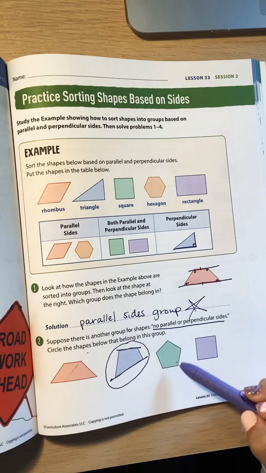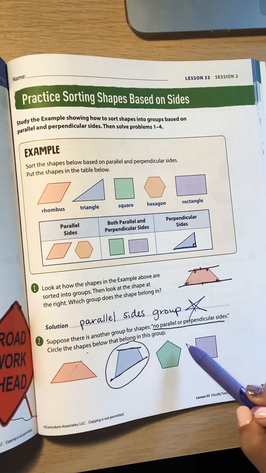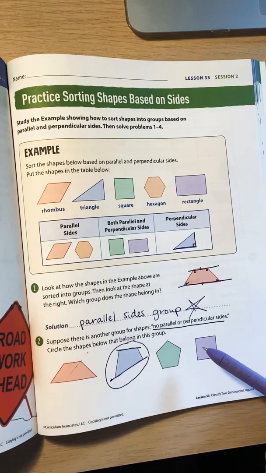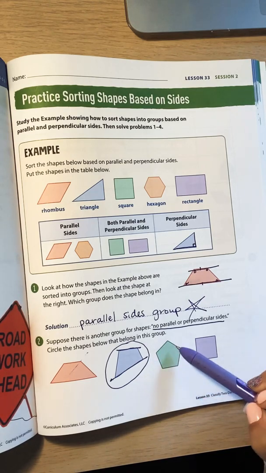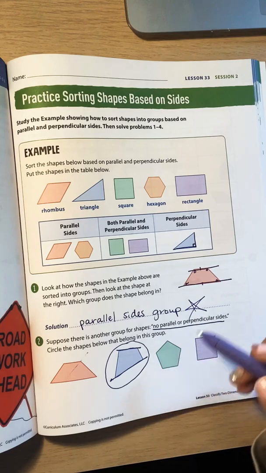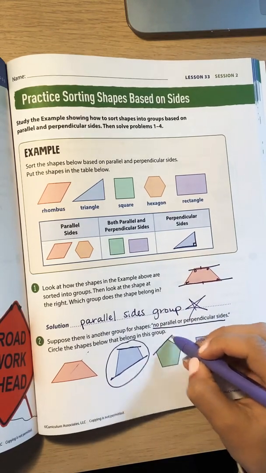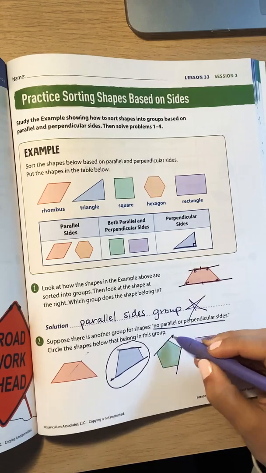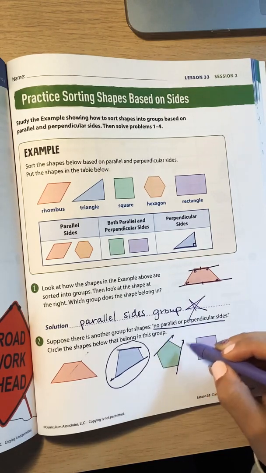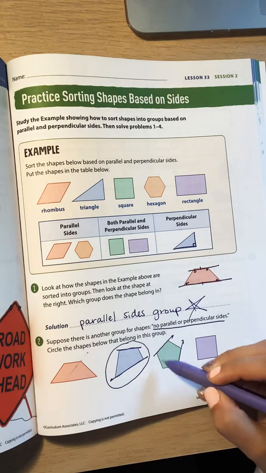Okay, same with this one. This pentagon with 5 sides doesn't have any parallel sides. None of the opposite sides are parallel. They'll eventually hit each other, right? Like this side isn't parallel to this one because eventually if they continue on, they're going to hit. They'll meet. And these are all obtuse angles.